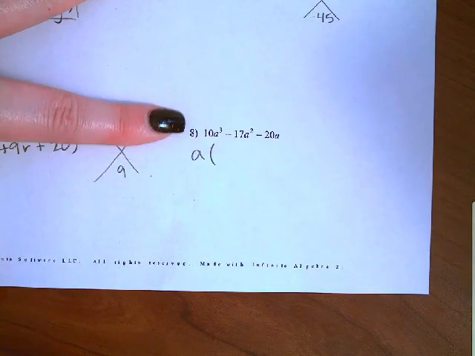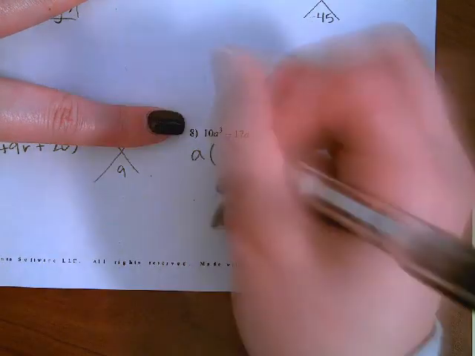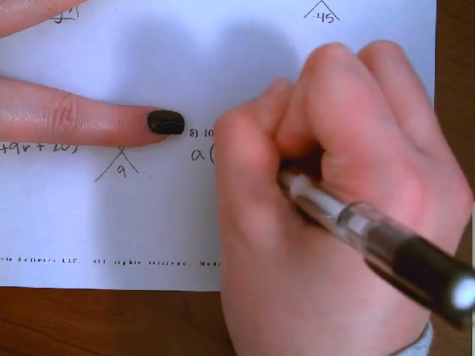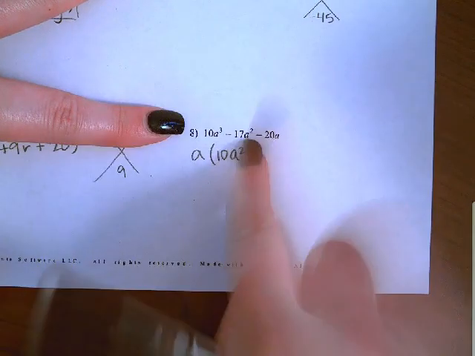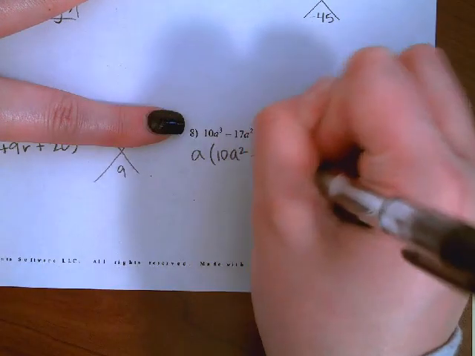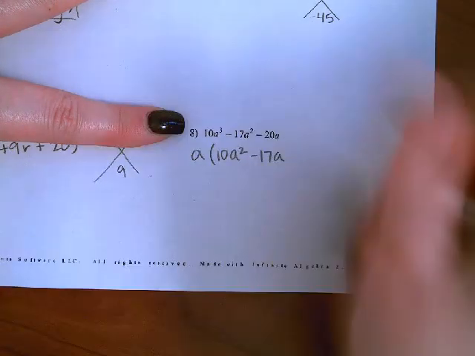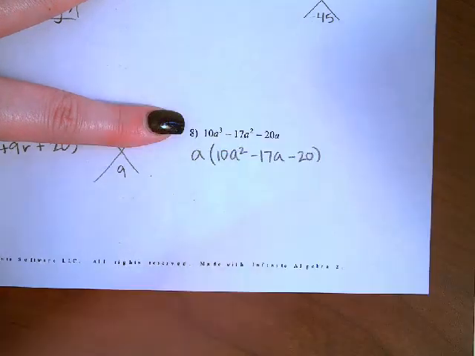All right, so 10a to the third, I'm going to take an a out. That leaves me with 10a squared. I'll take an a out there. That leaves me with minus 17a. Take an a out there. That leaves me with negative 20.